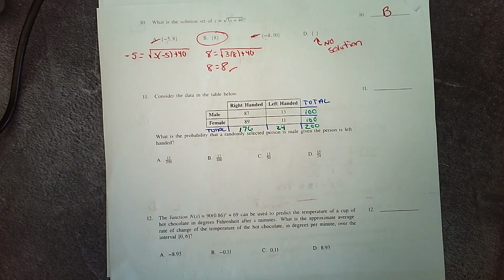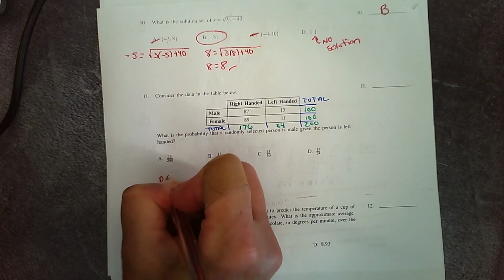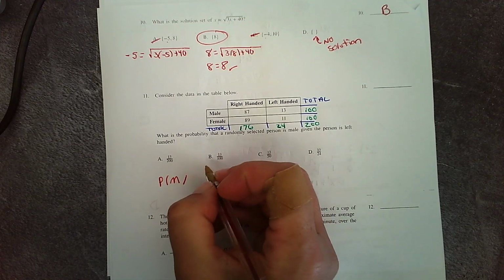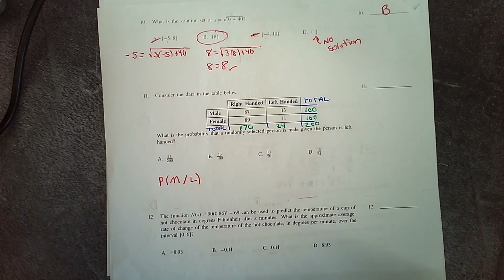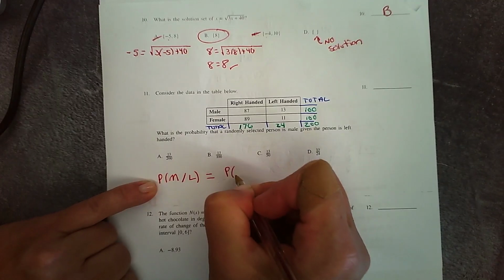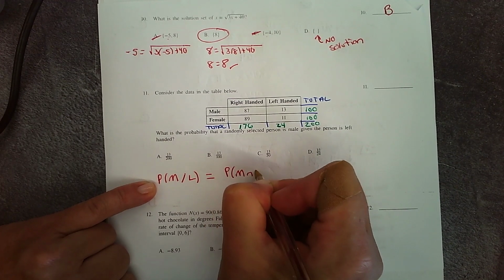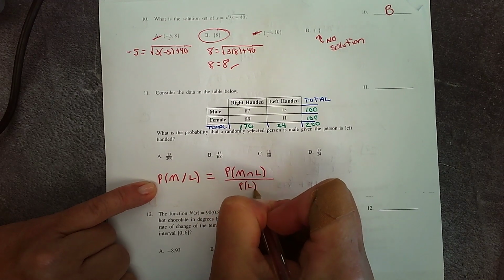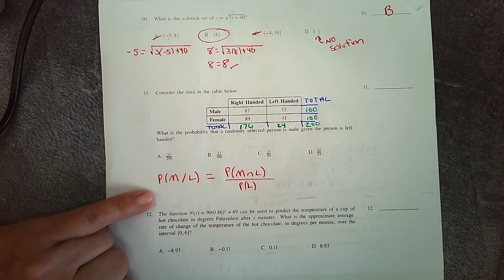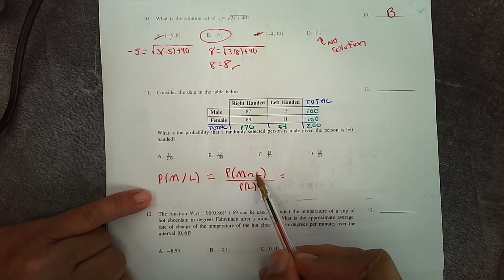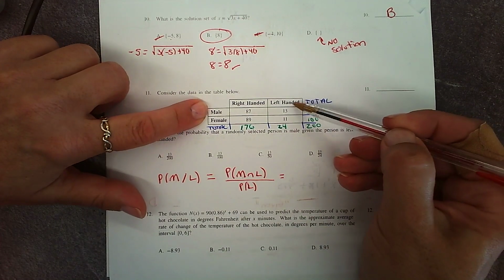So we want to find the probability they are male given, and I'm going to put L for left-handed. All right, so the probability formula for that is the probability of M and L all over the probability of the second one, which is L. Okay, so how many males are left-handed at the same time? So males and left-handed.